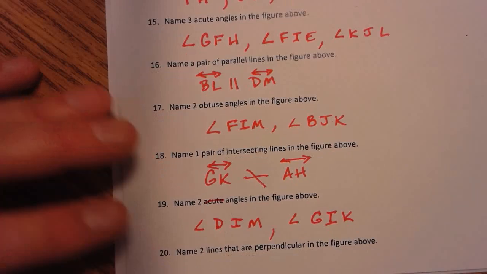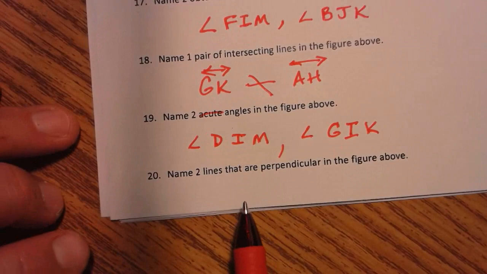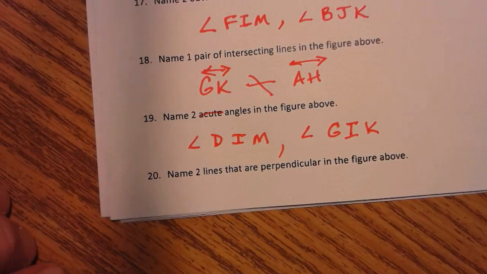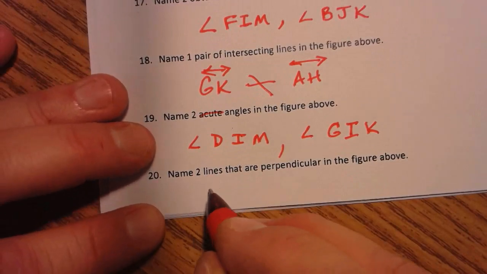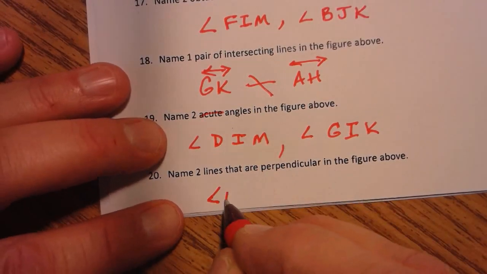And then the perpendicular. These are special intersecting lines that crisscross, but they form 90-degree angles when they cross. So one set that I notice up there is angle ACB.